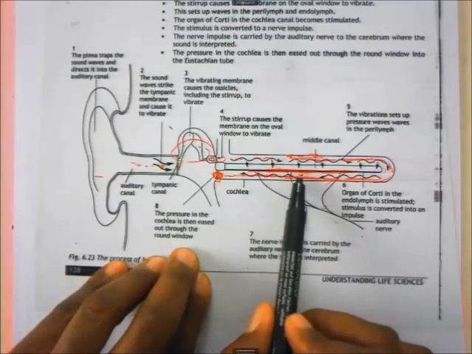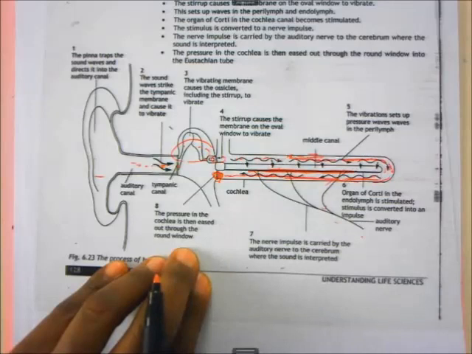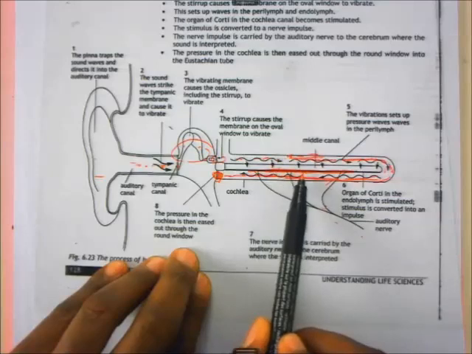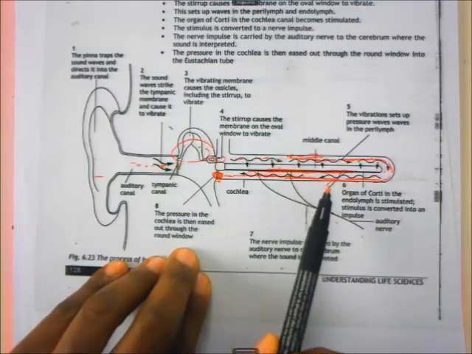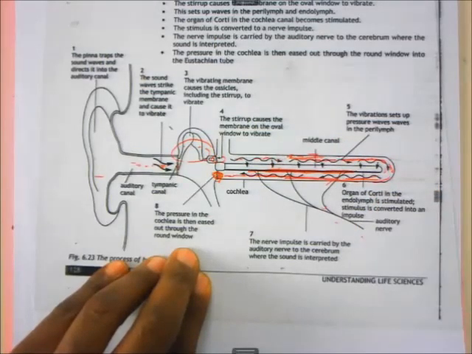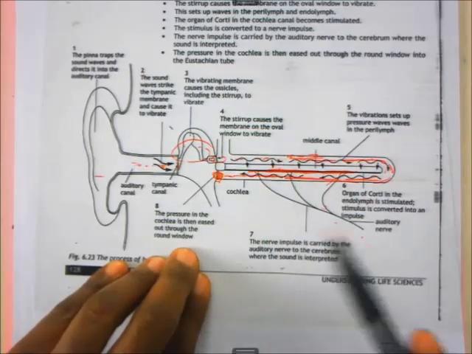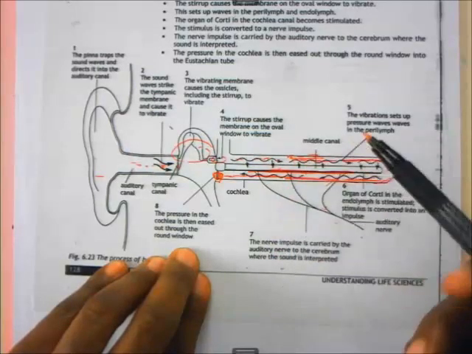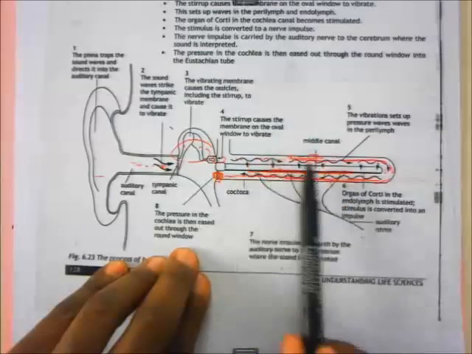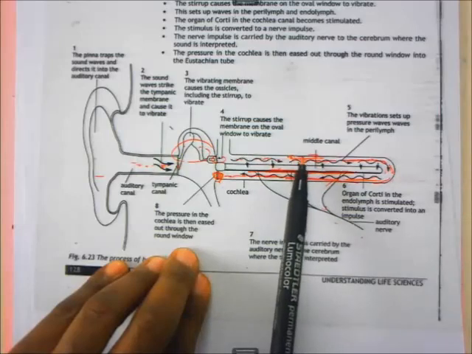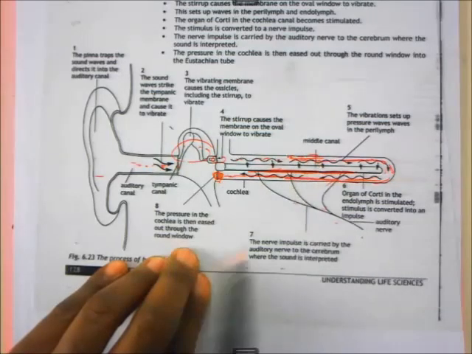The hair cells of the organ of Corti, when stimulated, will convert that stimulus into what? Into an impulse. The impulse will then go to where? To the brain via what? Auditory nerve. And then the interpretation of hearing will take place. But I don't want to go deep into how hearing takes place here with regard to the functioning of the different canals, the scala vestibuli, its membranes, and so on.